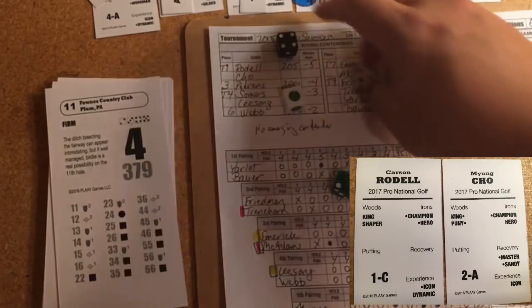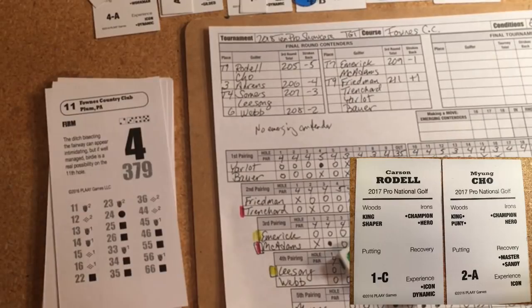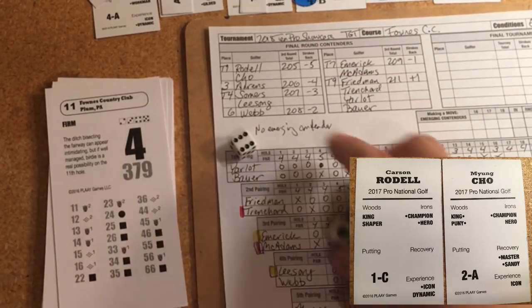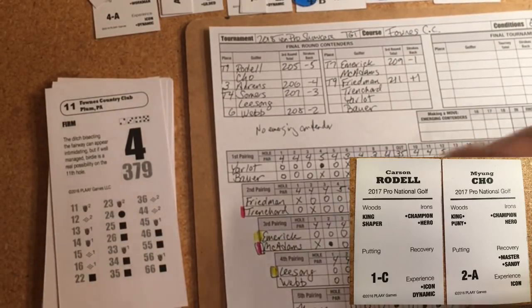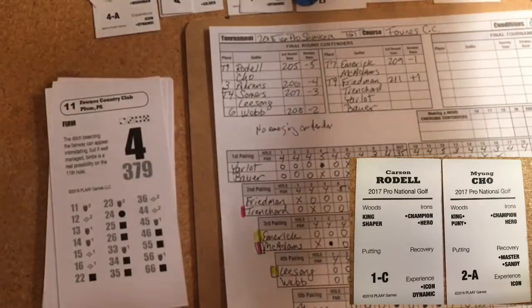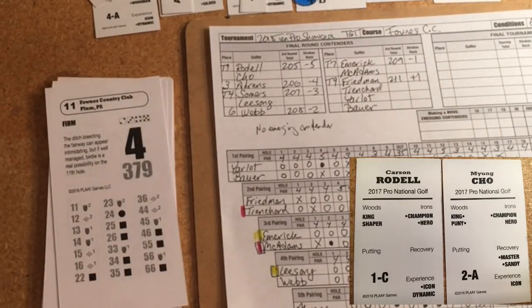He is. He'll have a pin chance here. Cho, can he get a 1? No, that'll be a 6. He'll have a difficult putt for par. Needs a 1 to 3. Well, he makes it, so that's a good break for him.